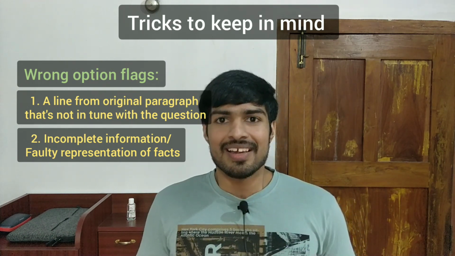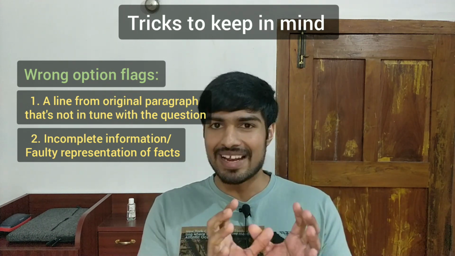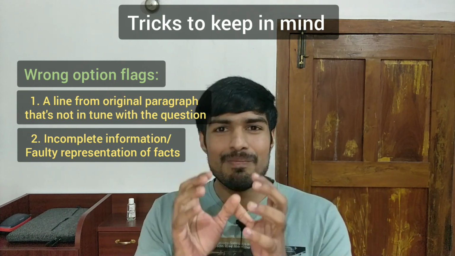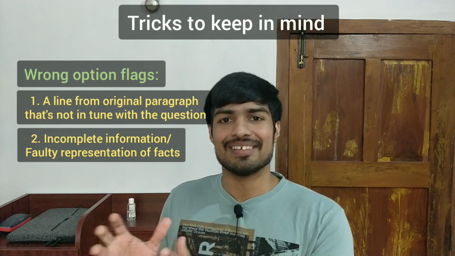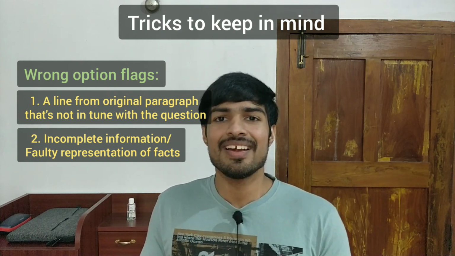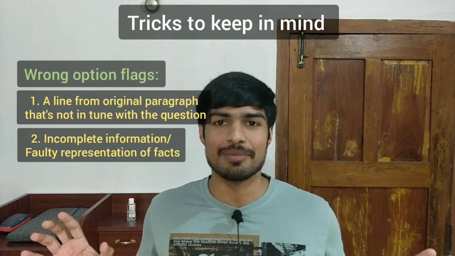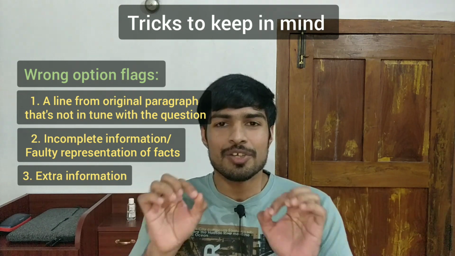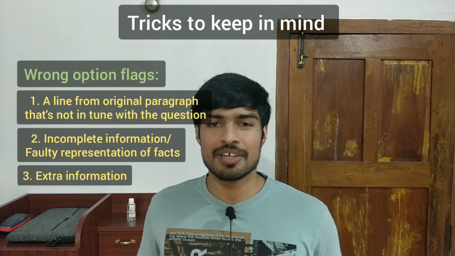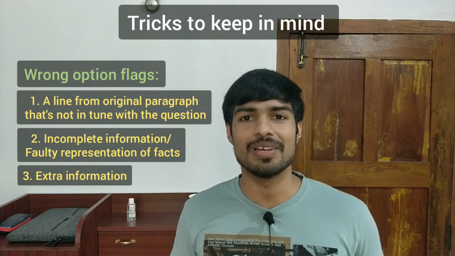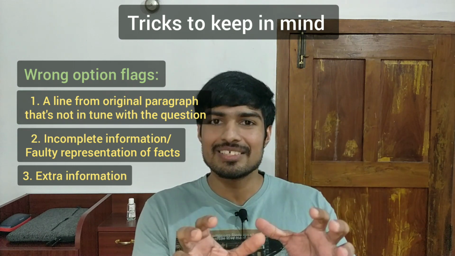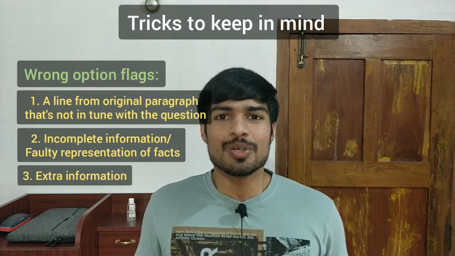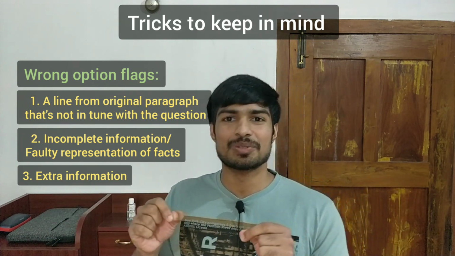There may be an option in which you have complete information for answering the question. So this is totally perfect, but there is a bit more information that's added, and this information is actually correct information but not given in the paragraph. See, logically, with your knowledge, you'll be knowing that this information is right, but you're not asked to use your knowledge. You're asked to answer this based on the paragraph. You have to comprehend the paragraph and answer the question. So do not use your knowledge in answering those questions.